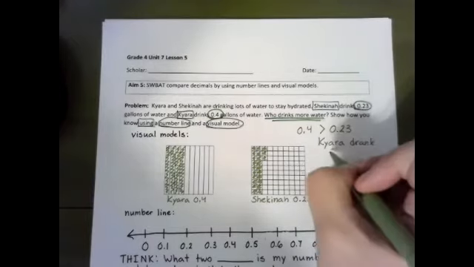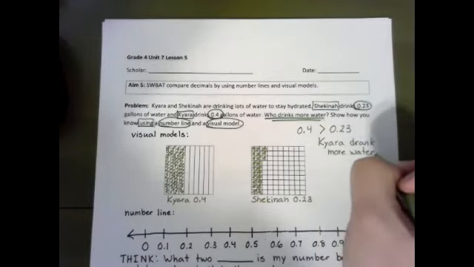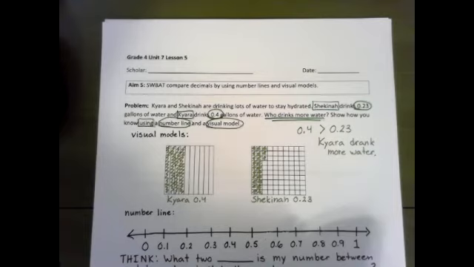So Kiara drank more water. Great job using visual models. Let's go back and review.